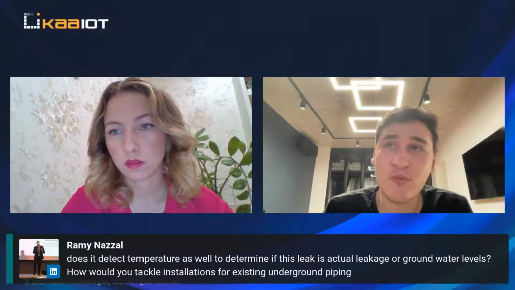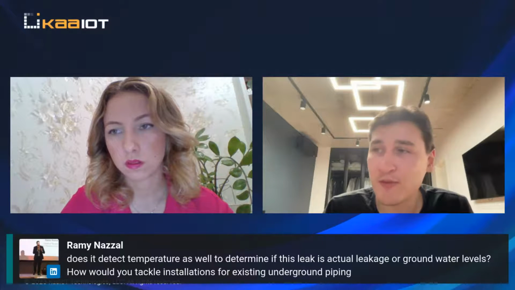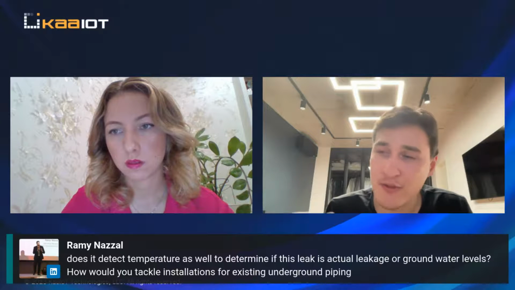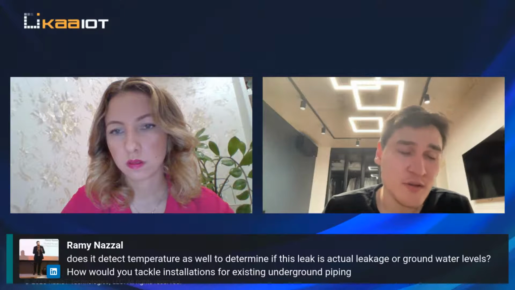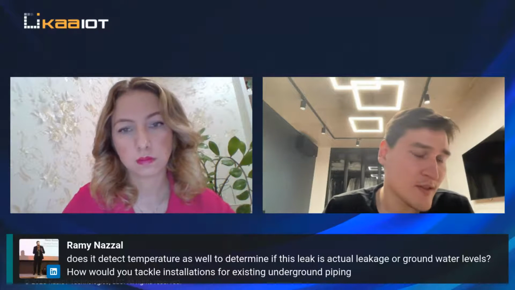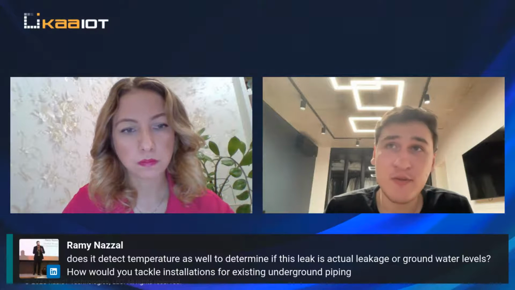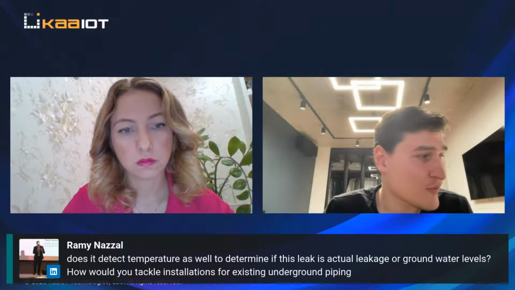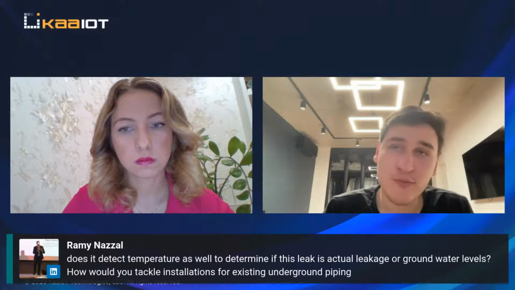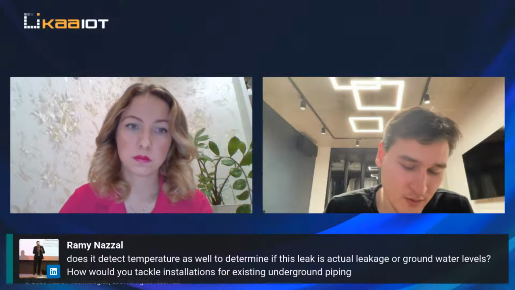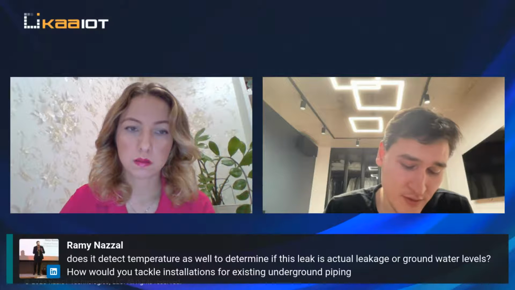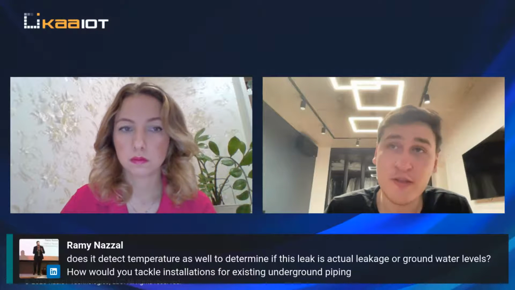Regarding LoRa, if you try to install it underground, it will be a problem. Regarding temperature, humidity, and other things, there are different options. For example, the sensors which we usually use have a temperature sensor and a humidity sensor as well.